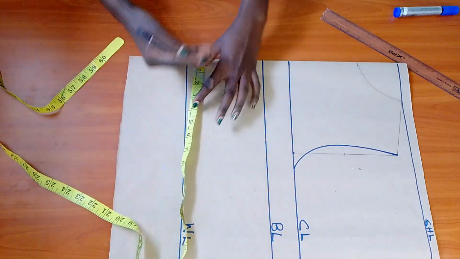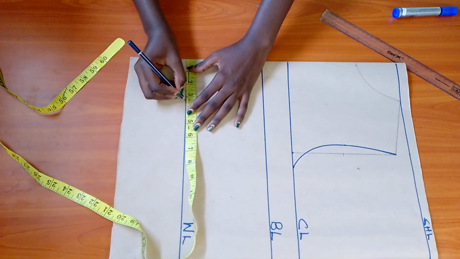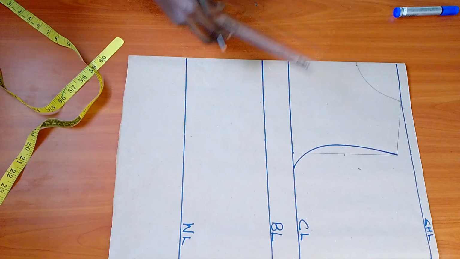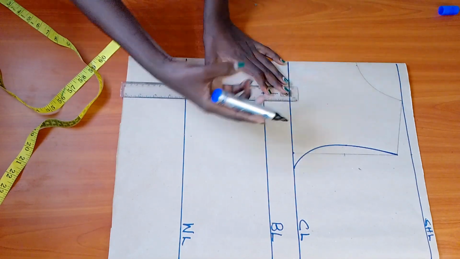Ready to create a basic dart? Here is how. Find the halfway point of your bust span and measure on both waistline and bust line as well. After that, connect the two with a straight line and this will be your dart line.